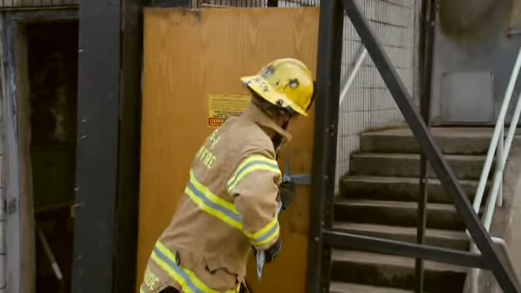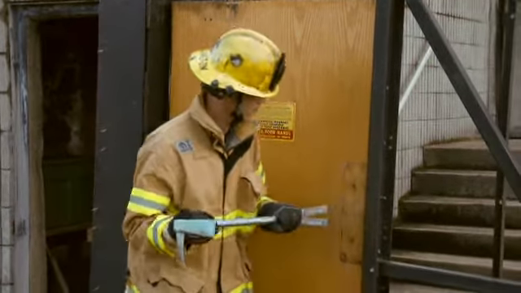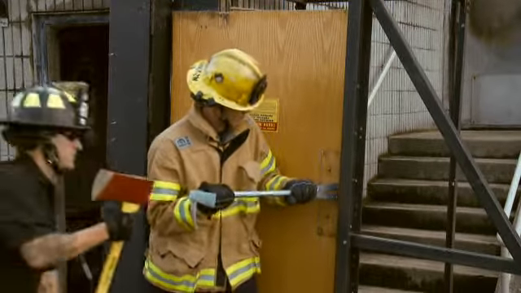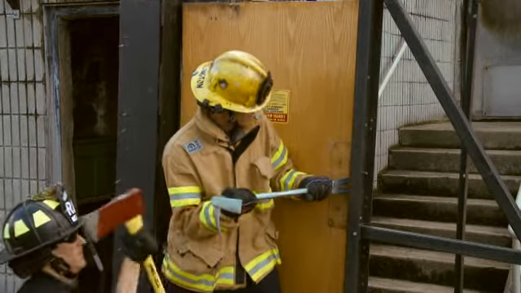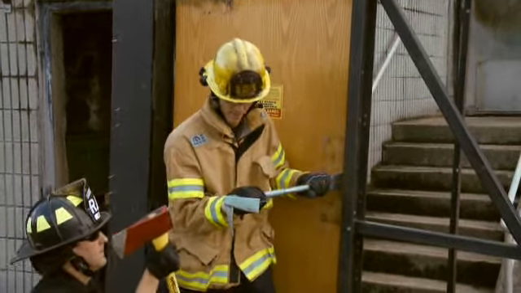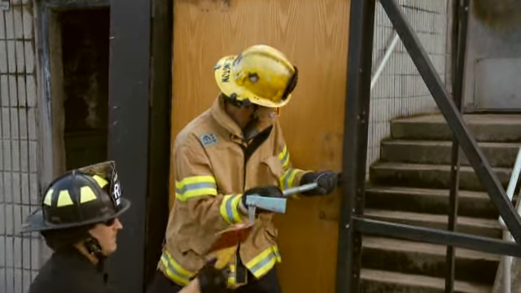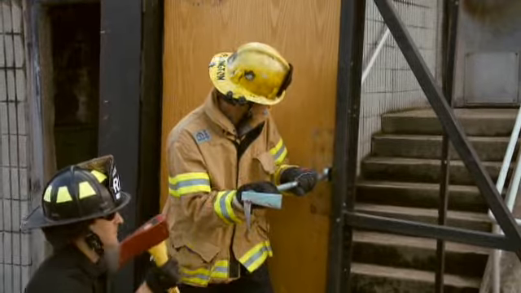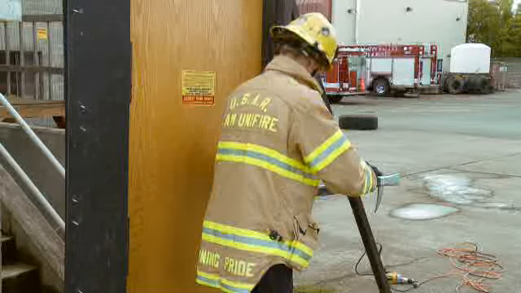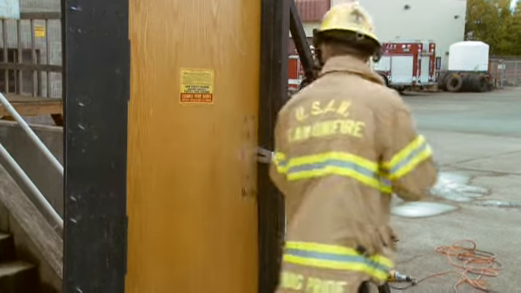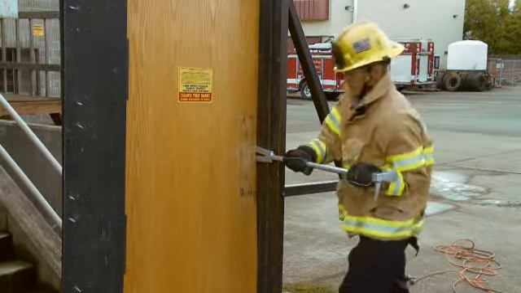Next, I'm going to bring my axeman in. You ready to hit? Yep. Hit, hit, hit, stop. And now the tool is set. I'm going to move around to the other side of the tool, and now it's time to force this door.